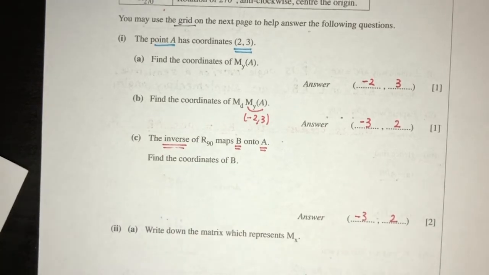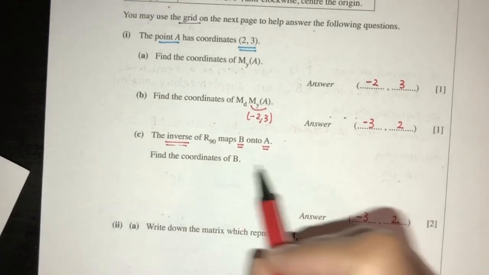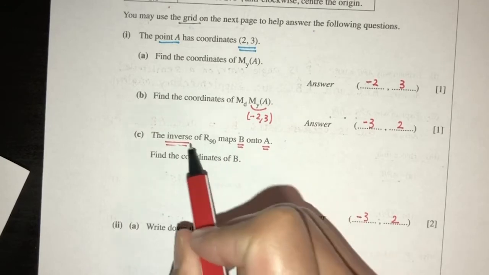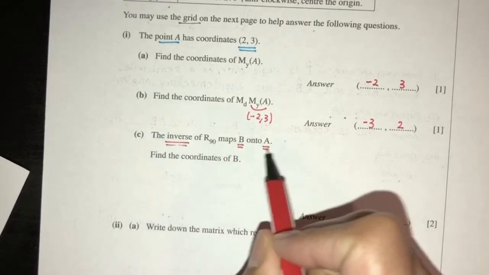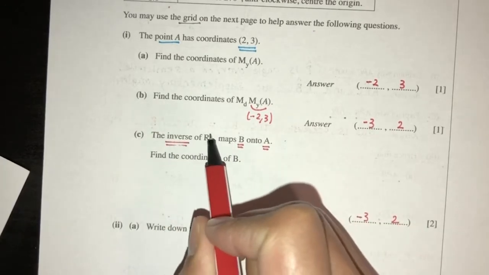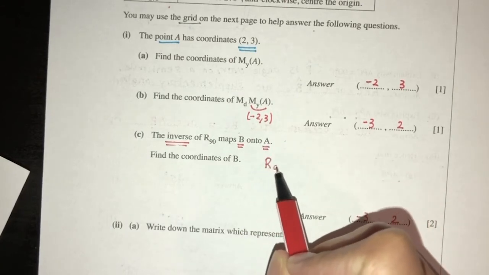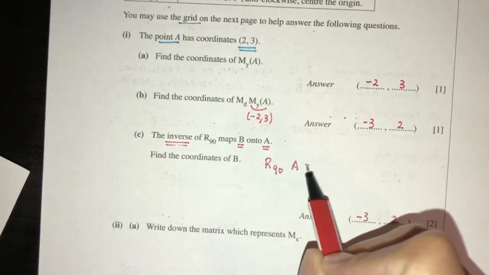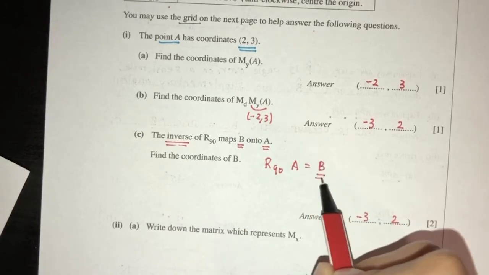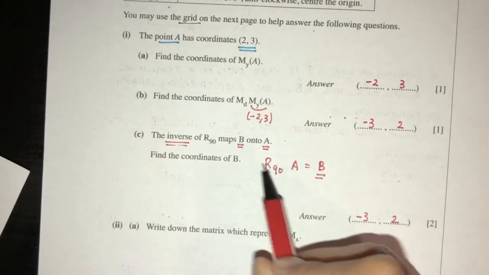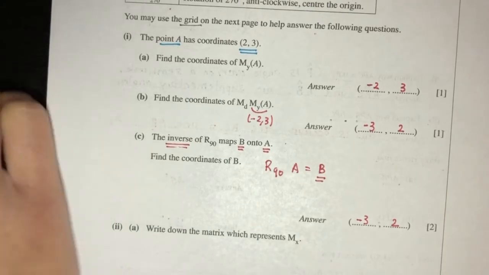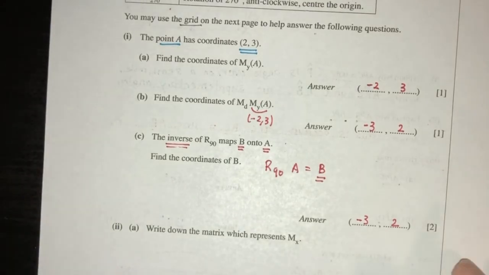Okay. So just to recap. To map B onto A, we have to use the inverse of this. Now to map A onto B, we have to use just this. They give you point A, so we have to find the point B by applying this rotation onto the point A. So that was pretty straightforward.